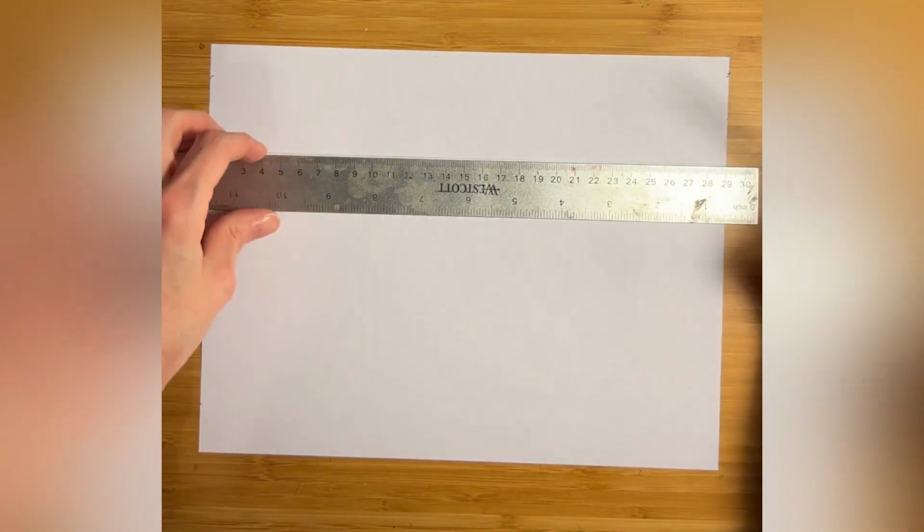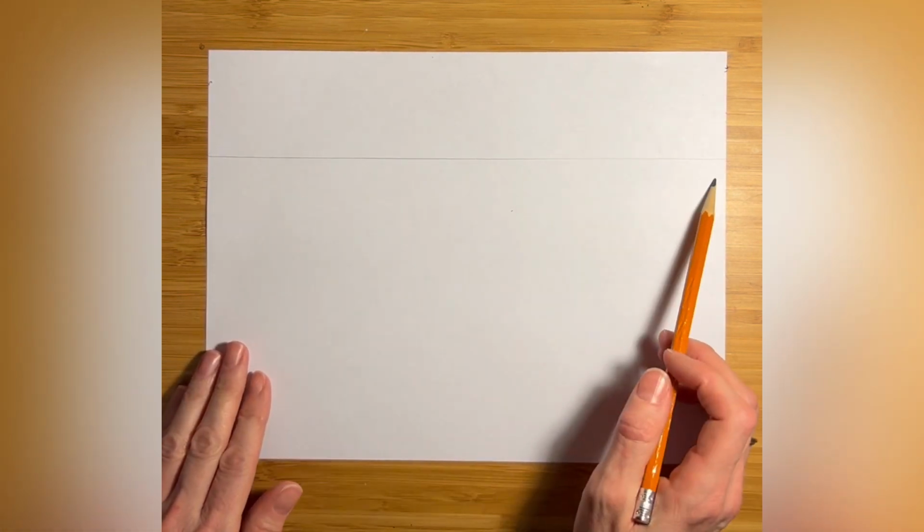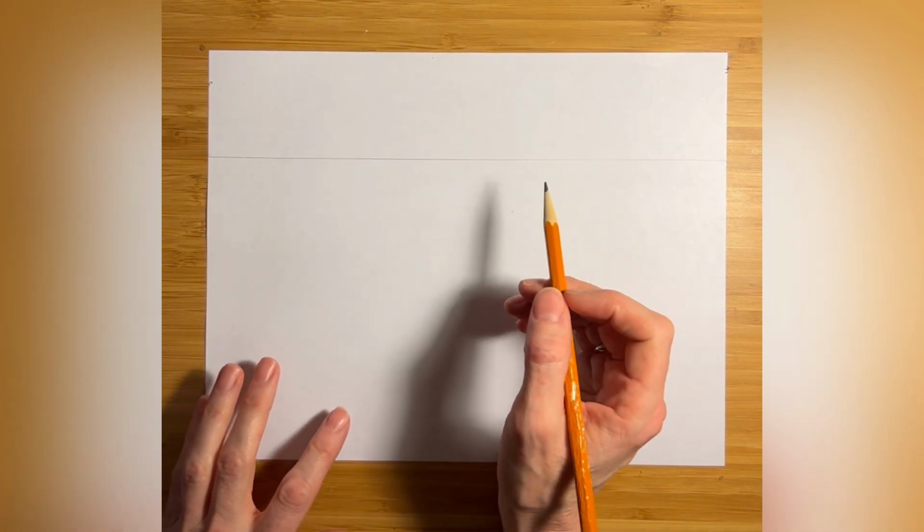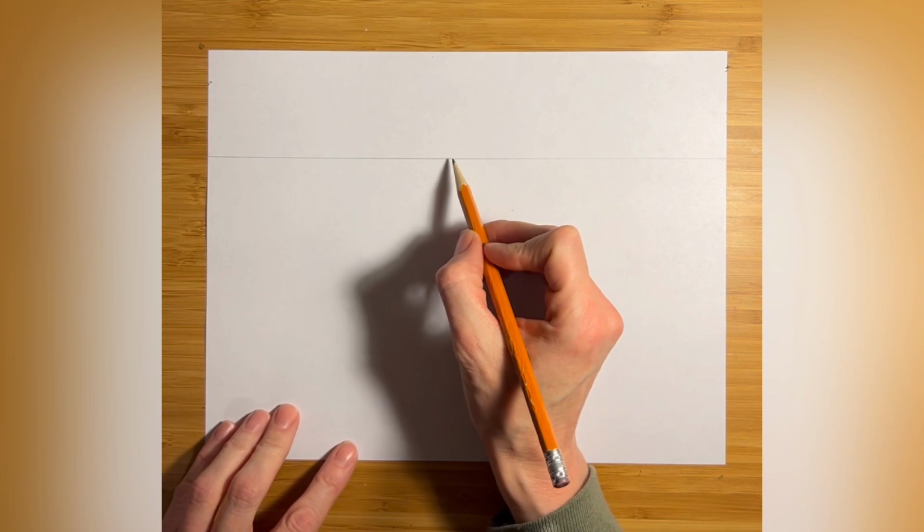Now I'm using a ruler, so mine is going to be pretty straight, but you don't have to use a ruler for the horizon line. When we look off into the distance and at the horizon, it's not always perfectly flat. So just so you know, today we're using rulers, but you don't always have to do that.